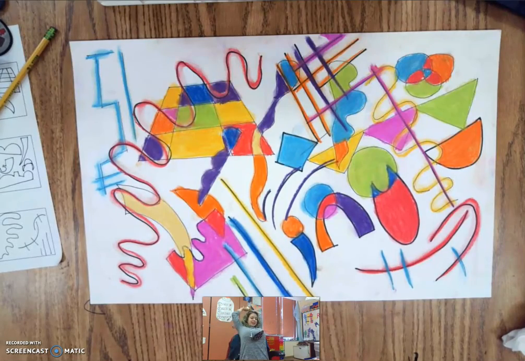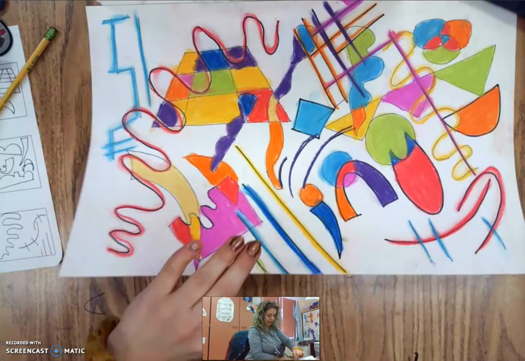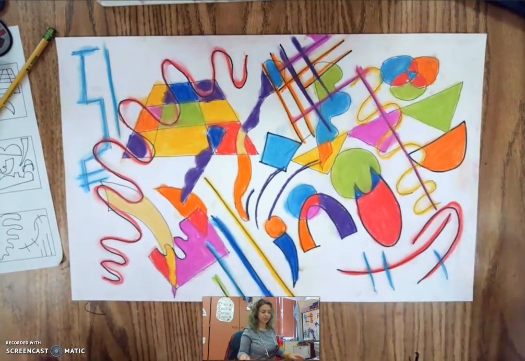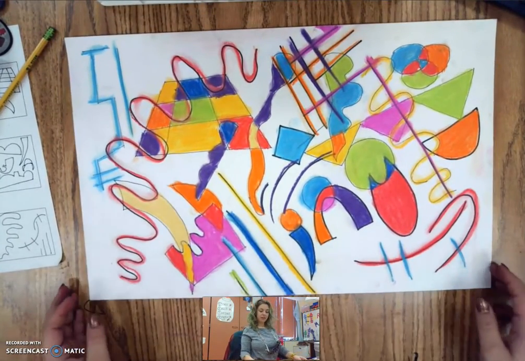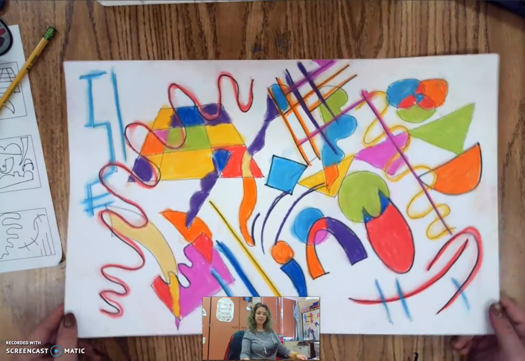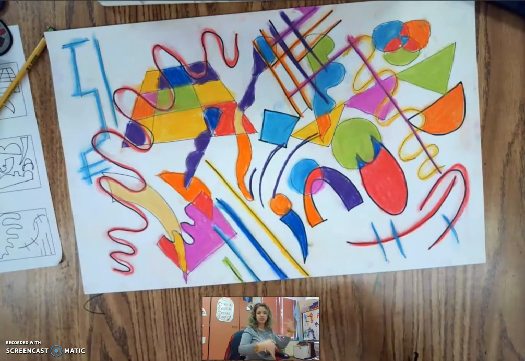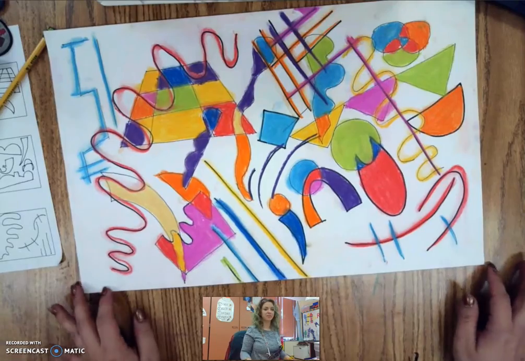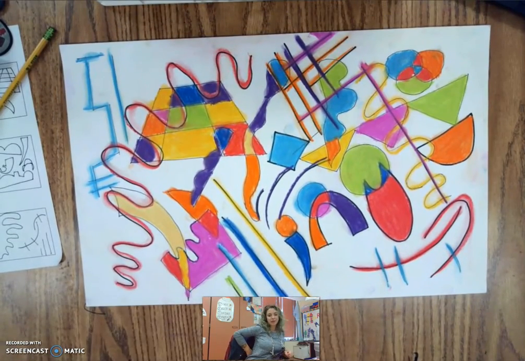Alright, so I got done coloring in. Like I said, whenever I hit a new line, I tried to change the color I was using. And this is mine, all finished up, colored in, my Kandinsky inspired piece. You can see I have lines going every sort of way, shapes, all of that fun stuff. I can't wait to see how yours come out.